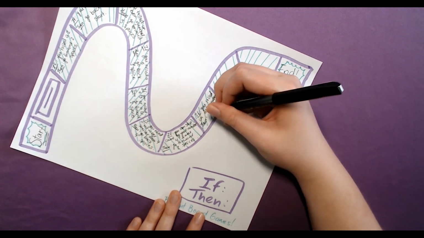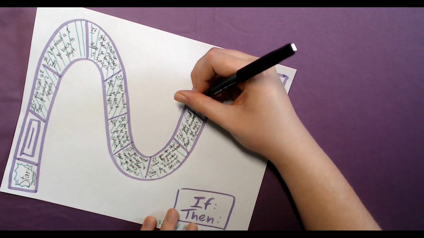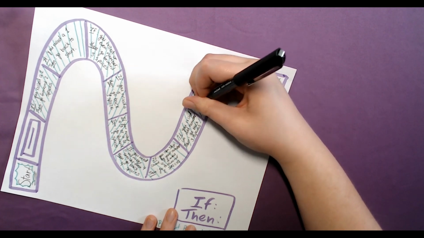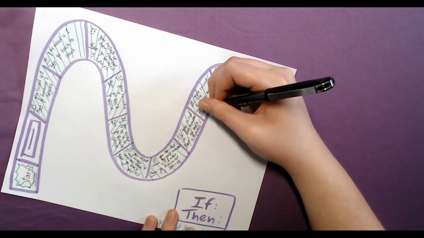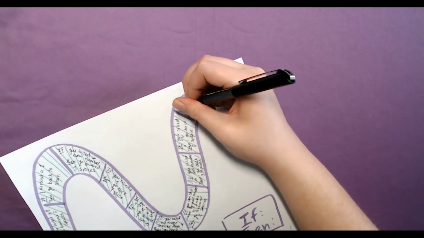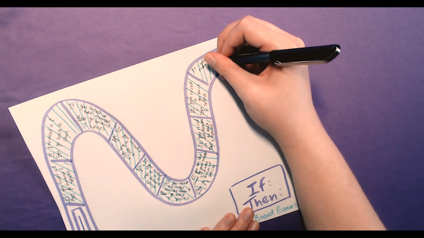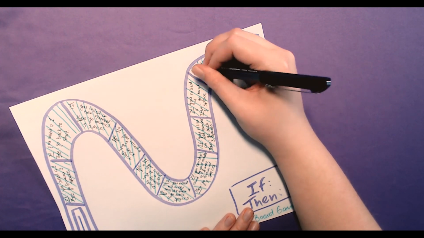This version of the board game uses conditionals based on using 1 die, but you can also expand it to make a bigger game and use 2 or more dice, so your if-then statements can involve numbers bigger than 6. If you don't have dice at home, or want to play with different numbers, you can search for a random number generator online, or write numbers on small pieces of paper and pick them randomly each turn.